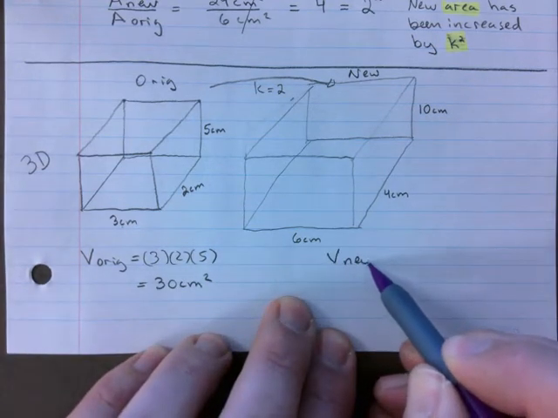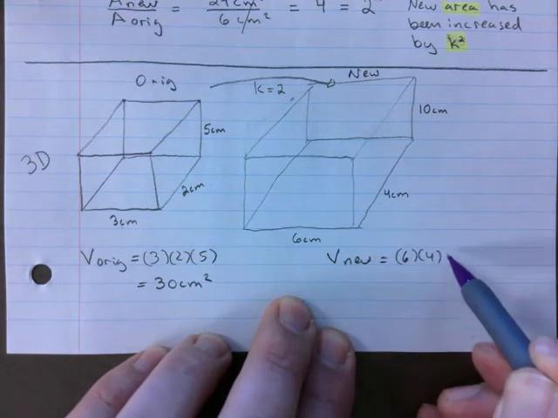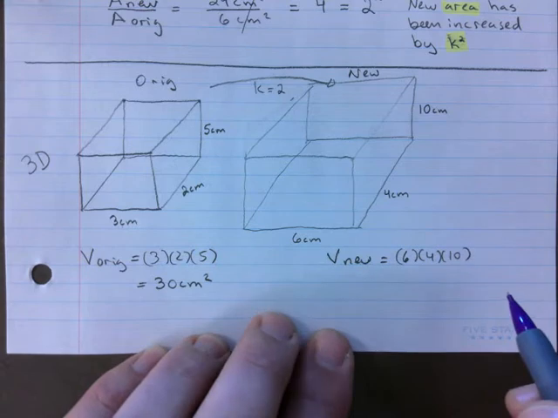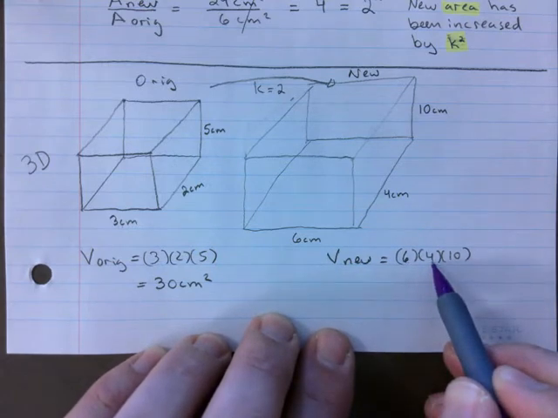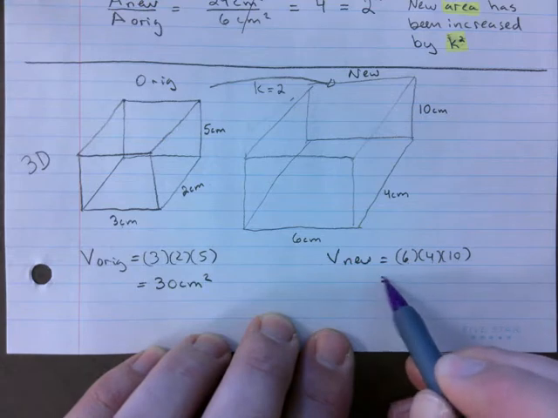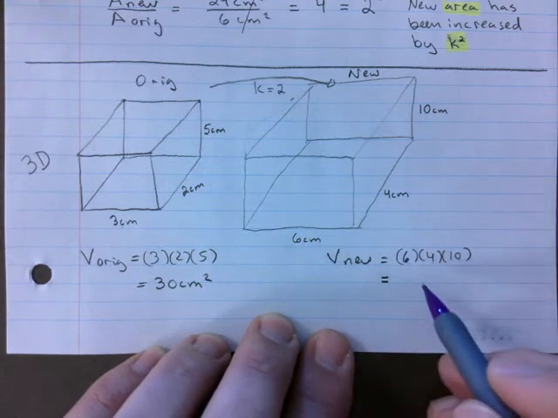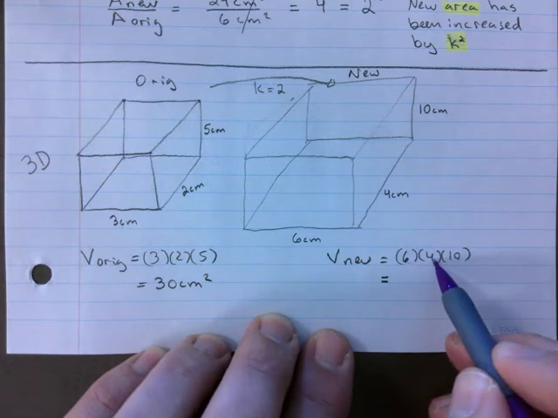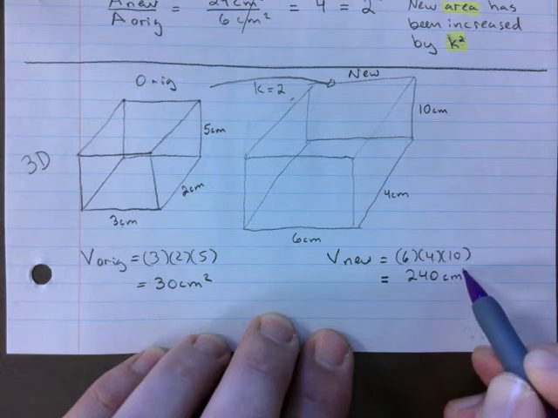Volume of the new one that I made, 6 times 4 times 10. 6 times 4 is 24, times 10 is 240. 240 centimeters cubed.